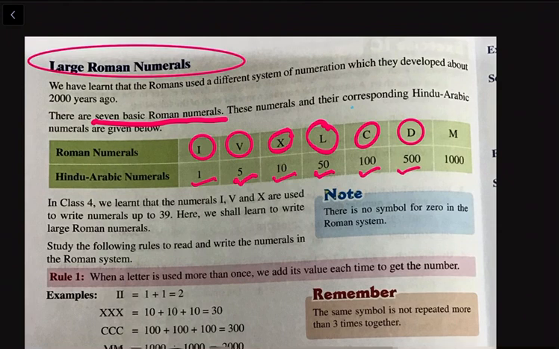D stands for 500. And M stands for 1000. By using I, V, X, L, C, D, M, we will write any number up to a certain limit. All these are 7: 1, 2, 3, 4, 5, 6, 7. These are the 7 Roman numerals.